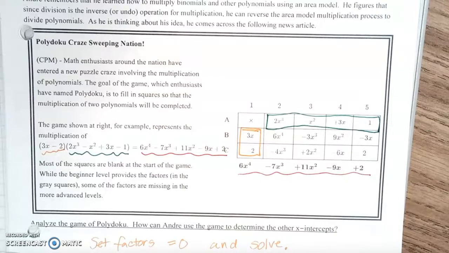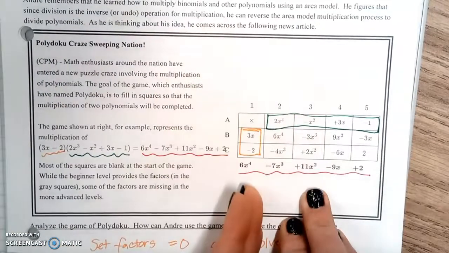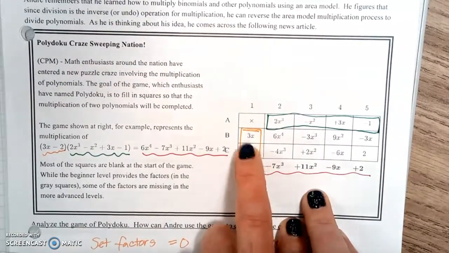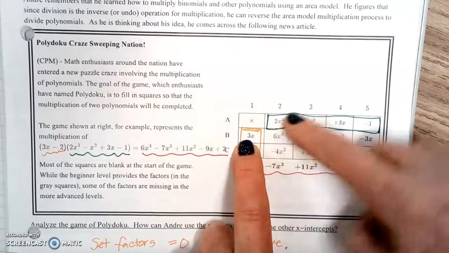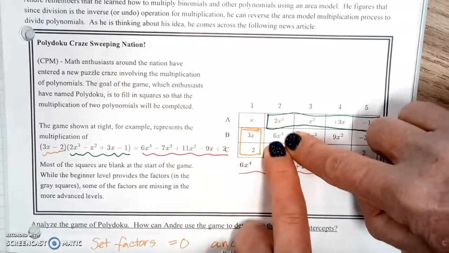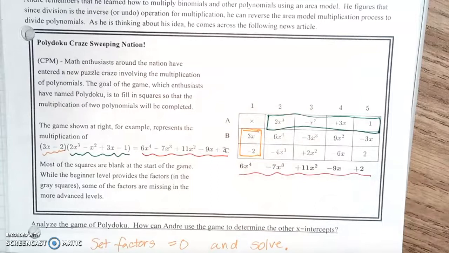Most of the squares are blank at the start of the game, while the beginner level provides the factors in the gray squares. Some of the factors are missing in the more advanced games, okay? So the first couple that they're going to give you are going to have a few missing, and then as they get harder, there's going to be more missing. But basically, on the left, you're going to multiply that term by a term at the top, and it's going to be equal to the box inside that corresponds to the column and the row.